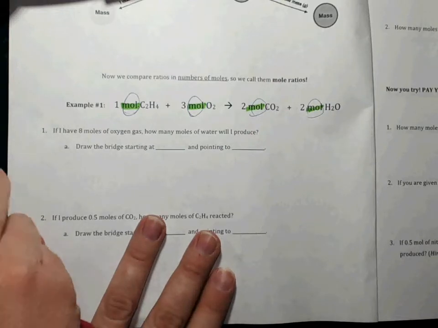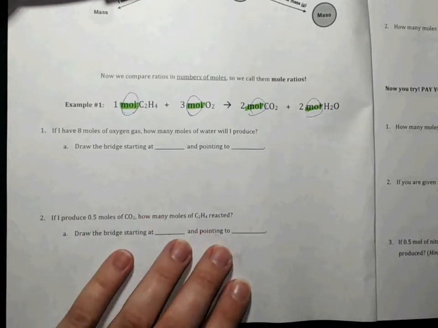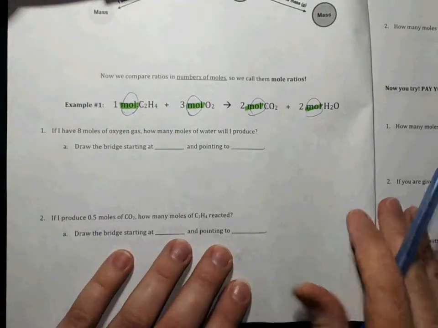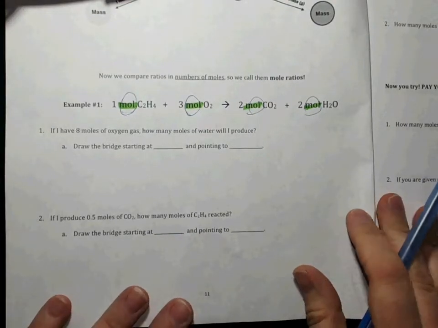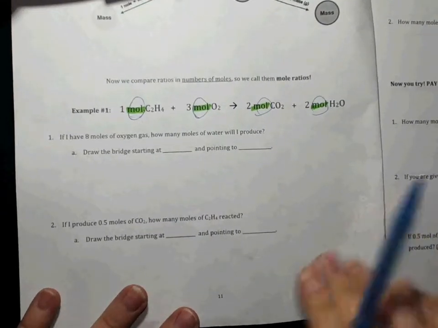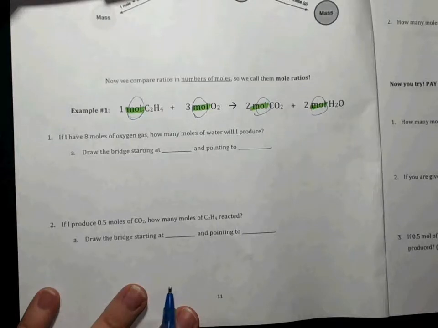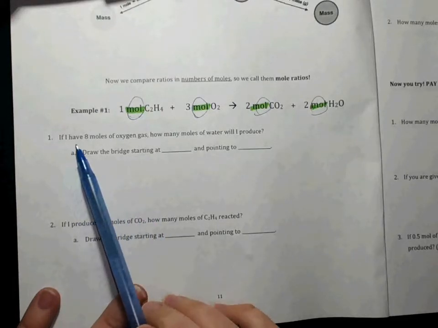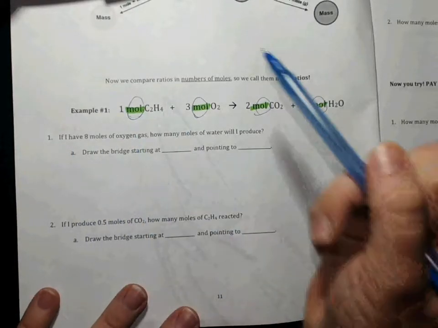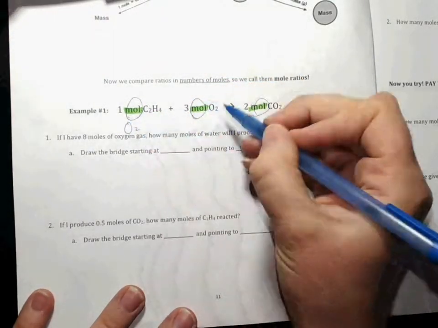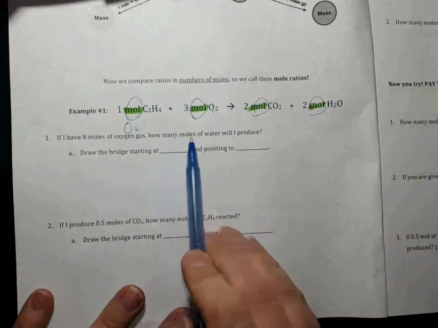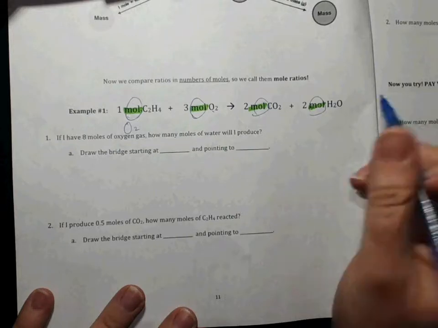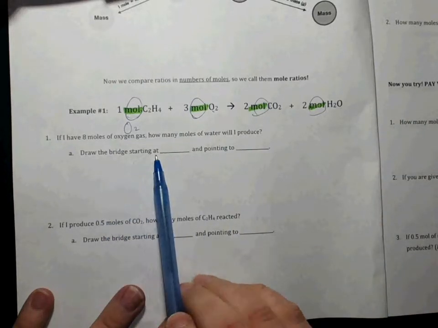And let's take a look at how we would show the work for a stoichiometry problem, a real one that uses actual chemistry. So if I have 8 moles of oxygen gas, that's the O2, by the way, that's oxygen gas, how many moles of water will I produce? So we're going to draw ourselves a little bridge to help us remember what we're doing.